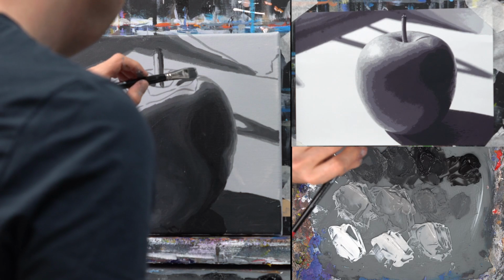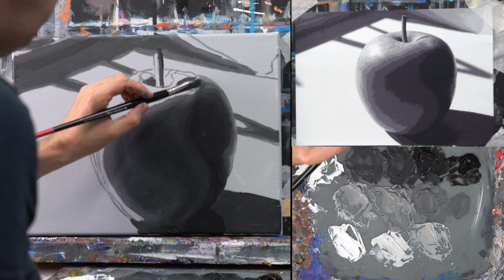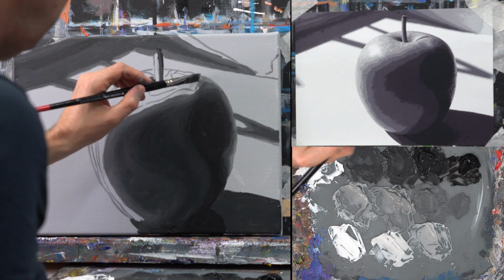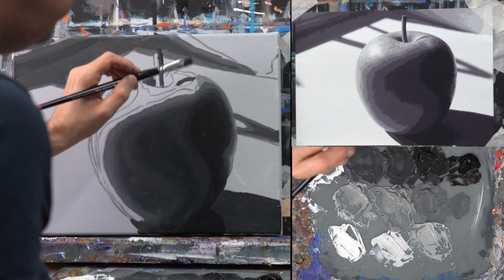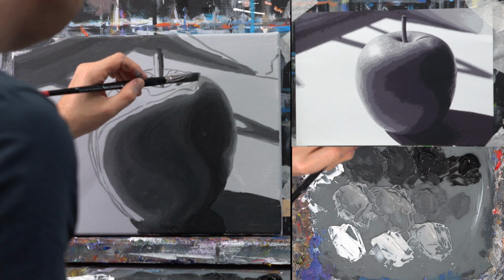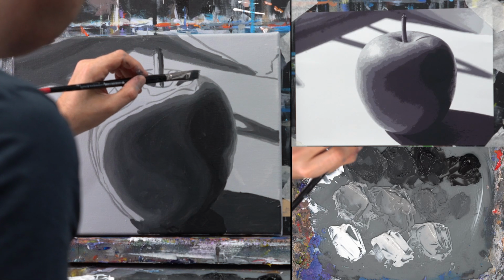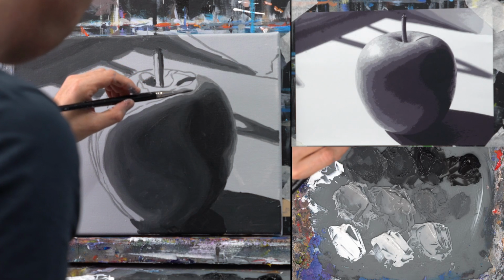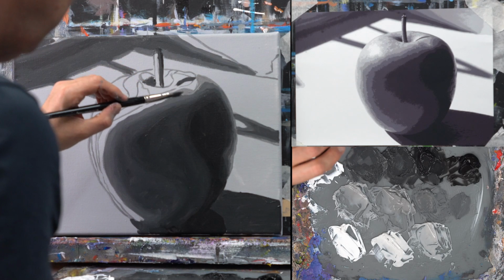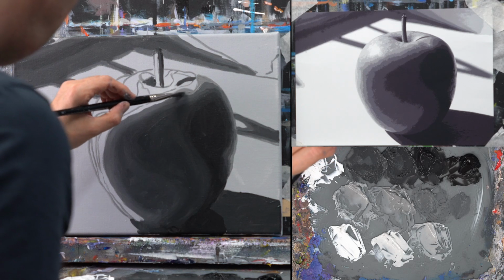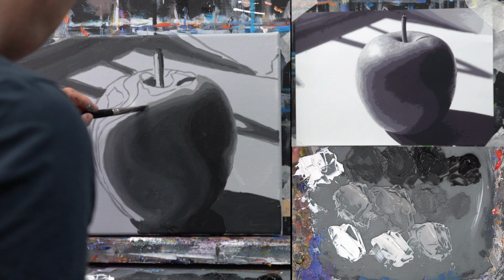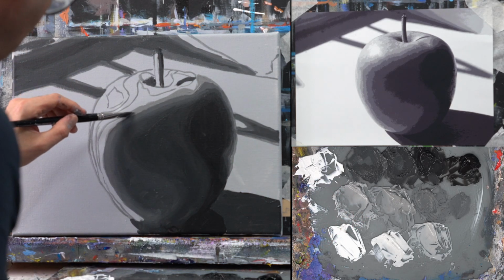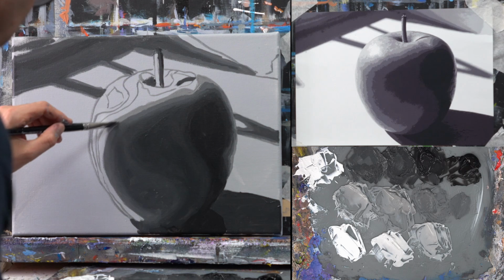And then we get on the top of the apple here, you see, and we drop it in like that. And then we go like this and like this. There we go. All along the apple.